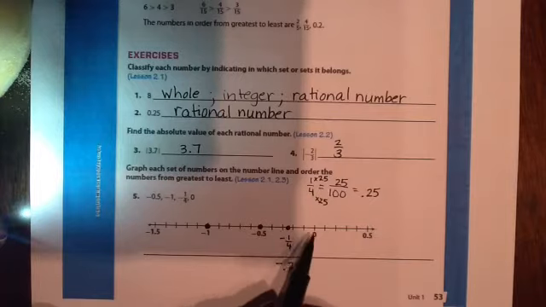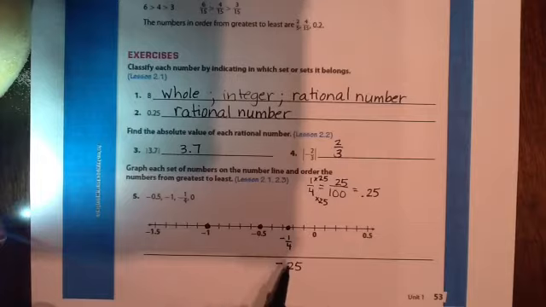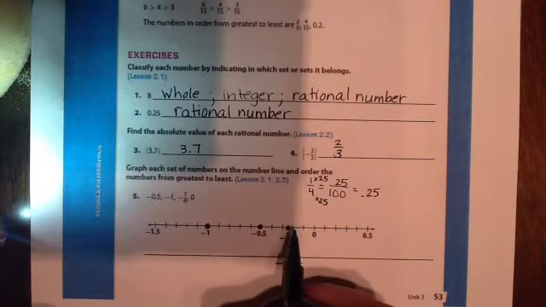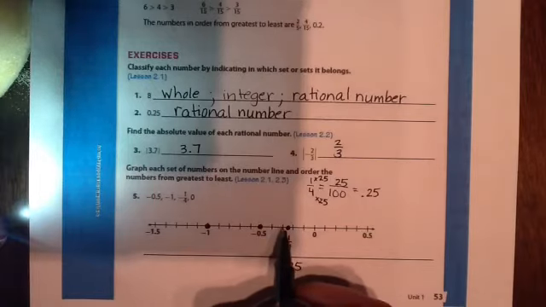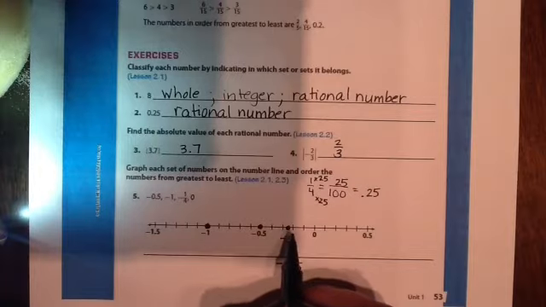So if that's a negative 0.1, negative 0.2, negative 0.3, a negative 0.25 would go between the negative 0.2 and the negative 0.3. Because remember, negative 0.2 is the same thing as negative 0.20, and negative 0.3 is the same as negative 0.30. So negative 0.25 would go right smack in the middle of those two.